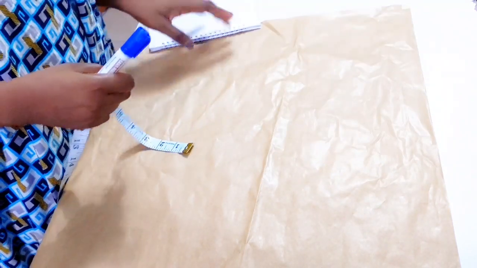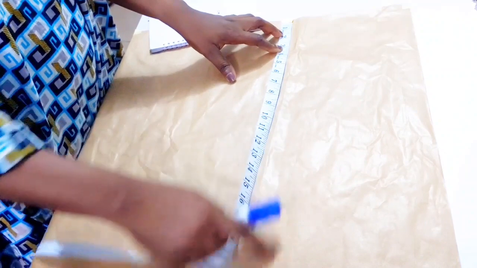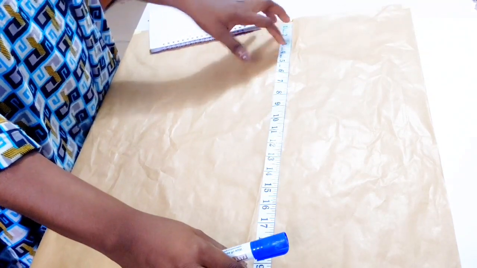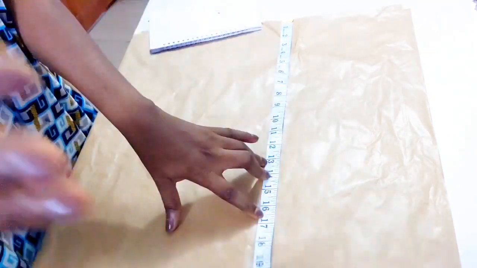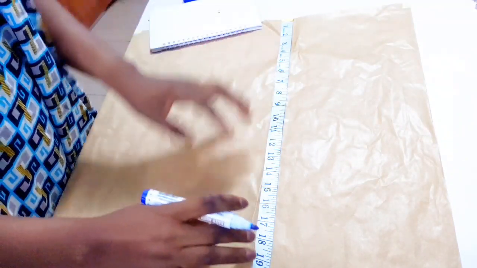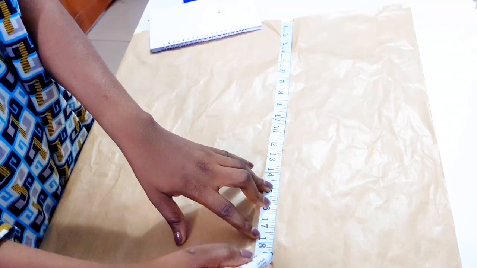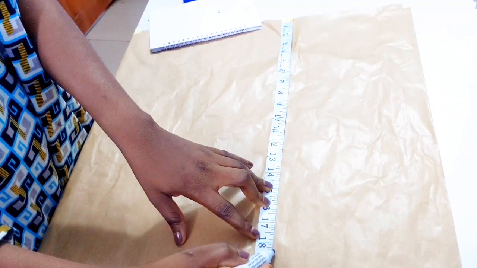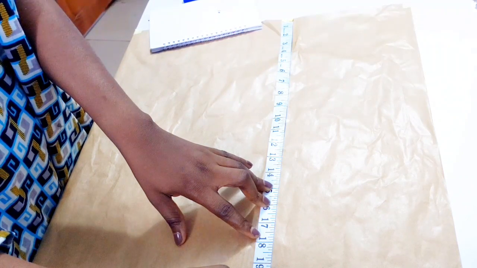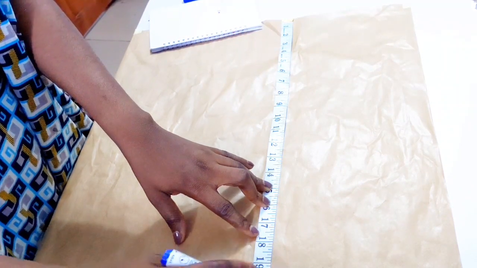So the first thing you need to do is to get the bust circumference. I'm going to be dividing the bust into two. My bust is 35, so I went ahead to divide by 2, and I had 17.5 there. The reason why I'm dividing by 2 is to get half of the round bust measurement.